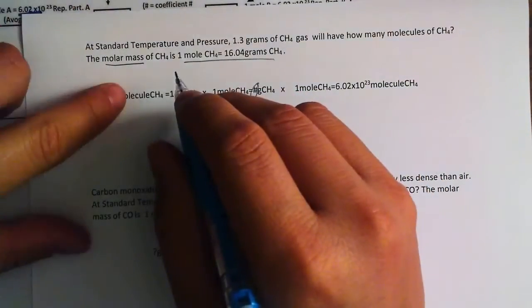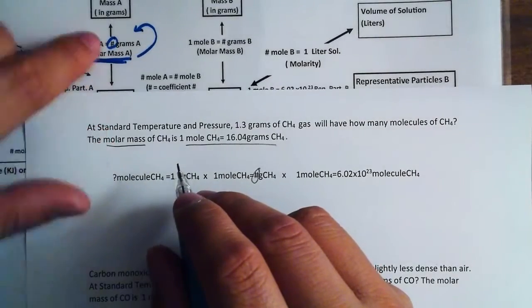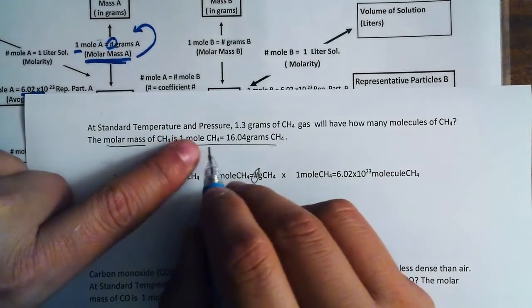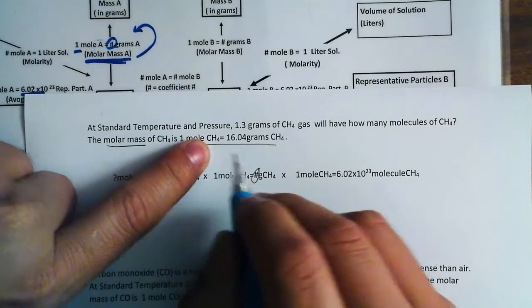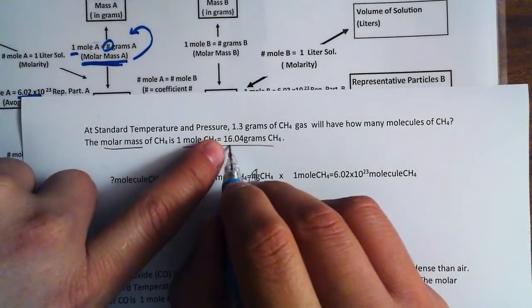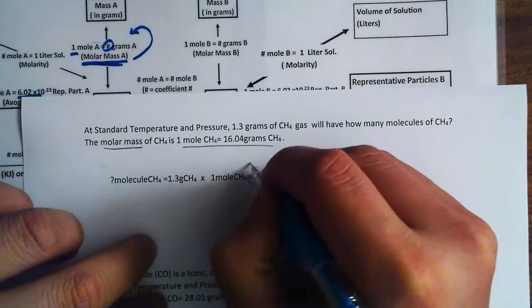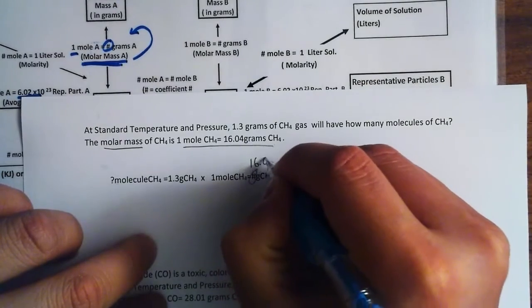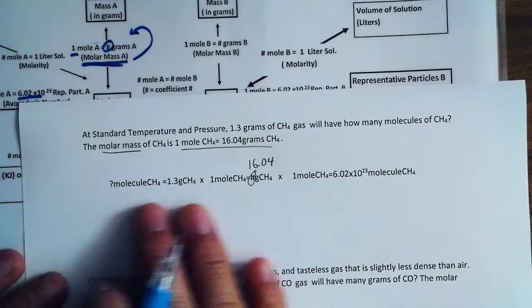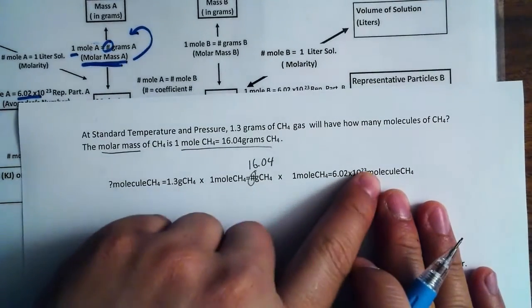Okay, see the molar mass right there? It is the molar mass, which represents that number. So the molar mass is equal to what? 1 mole of A, which is CH4, equal to the number of grams of CH4, and that number is 16.04. So this right here is 16.04. So now all the numbers are on the flowchart.